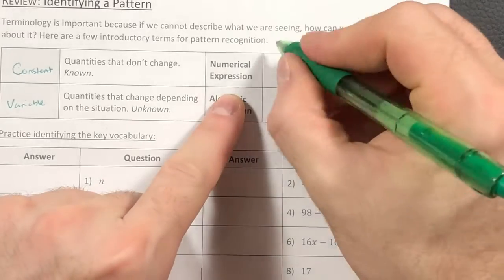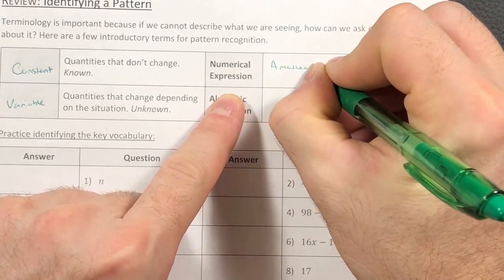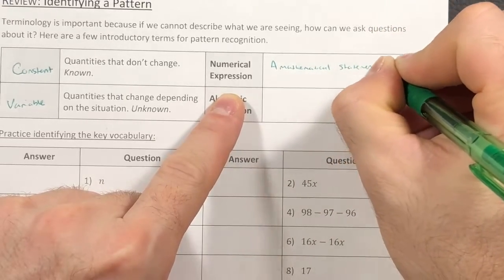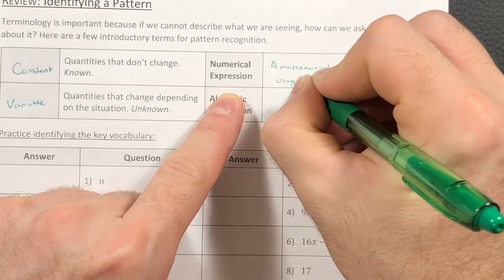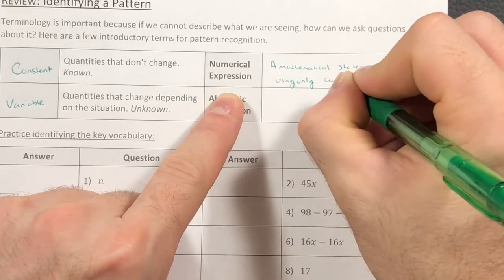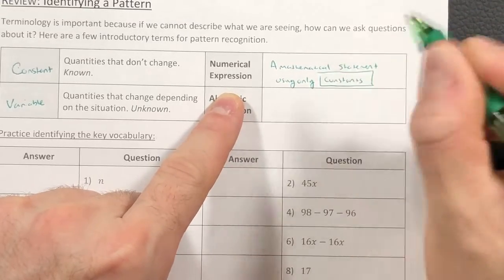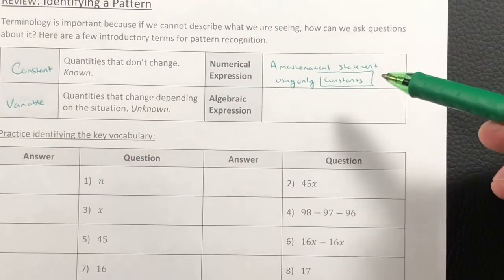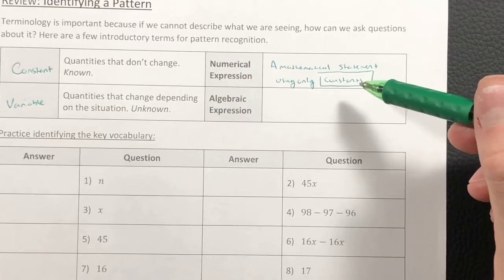A numerical expression is a mathematical statement using only constants. So in this expression, we're stating that some mechanism, some behavior is occurring, but we're only referring to constants, things that are known.